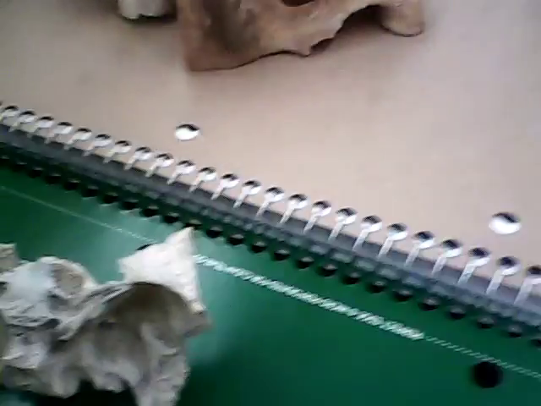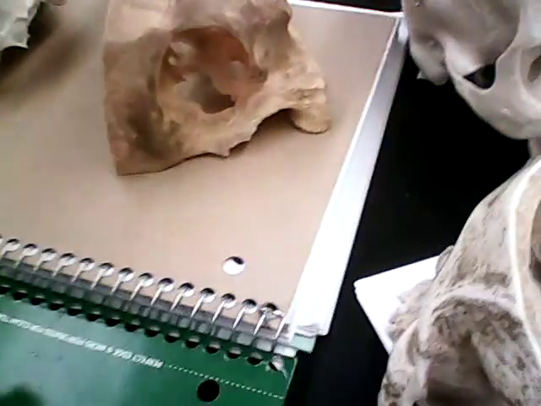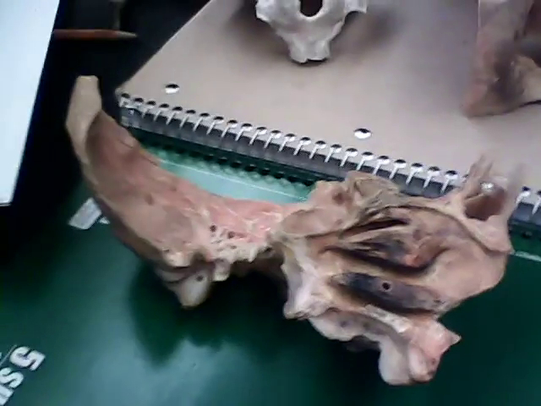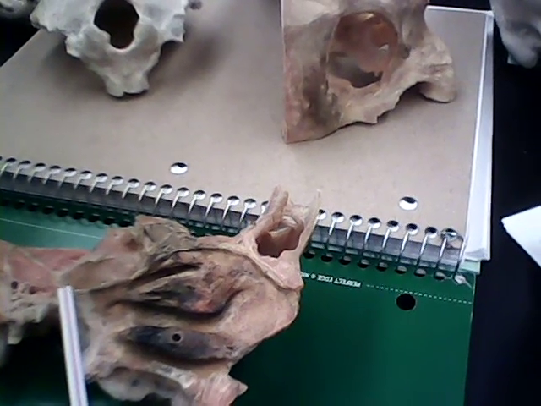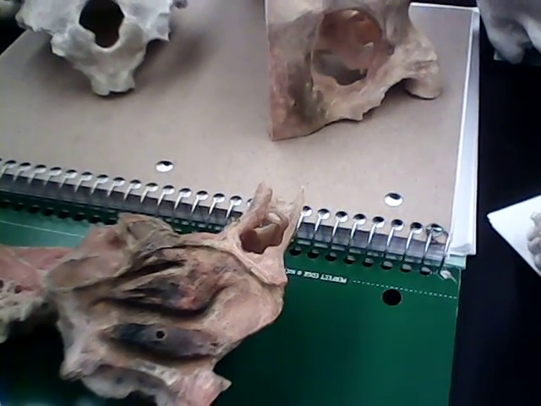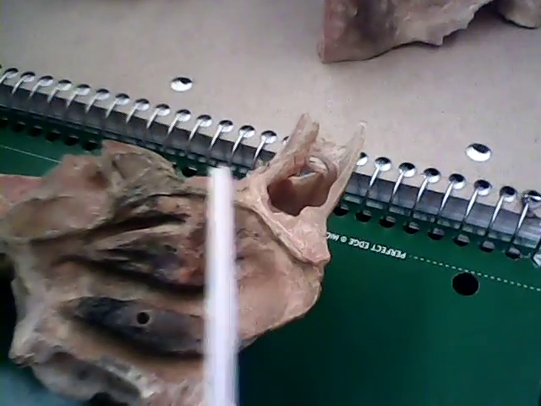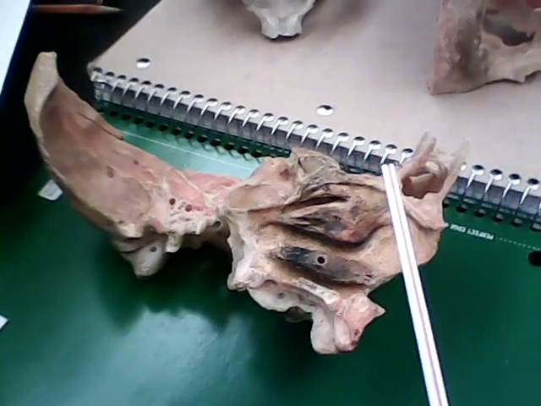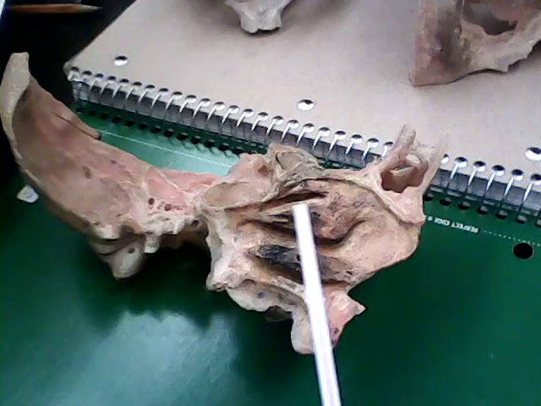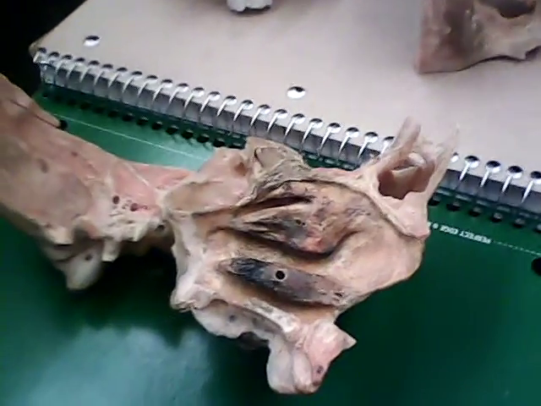And then we're on the ethmoid, the sieve. So the ethmoid sieve, you have your superior nasal. You can just jump down to here. The crista galli would be right there, right? And then your superior nasal conchae and your middle nasal conchae.